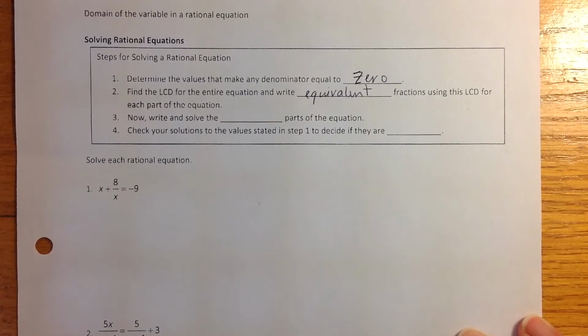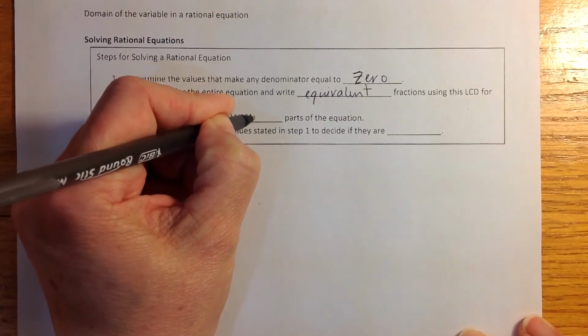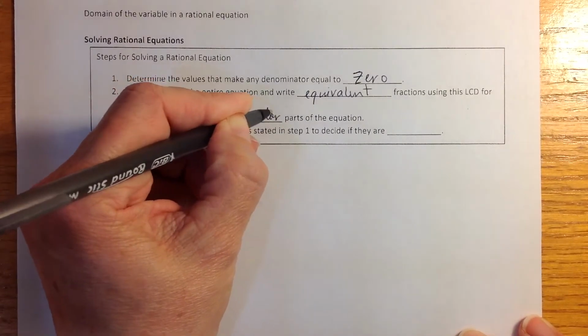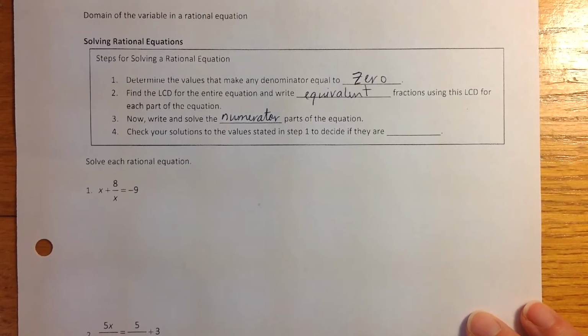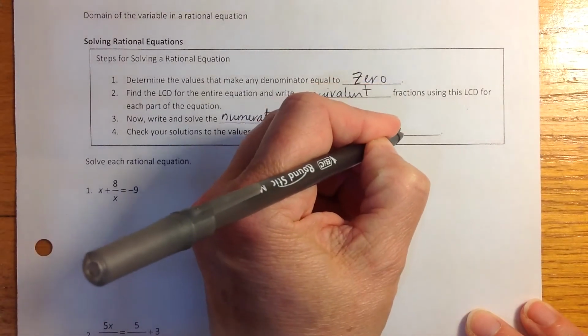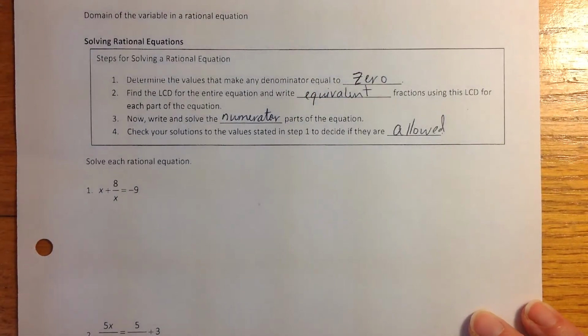Now we're going to write and solve the numerator parts of the equation, or we're just going to pull out the top of the fractions and solve that equation. We're going to check our solutions against the values stated in step 1 to decide if they are allowed. So let's try our first one.